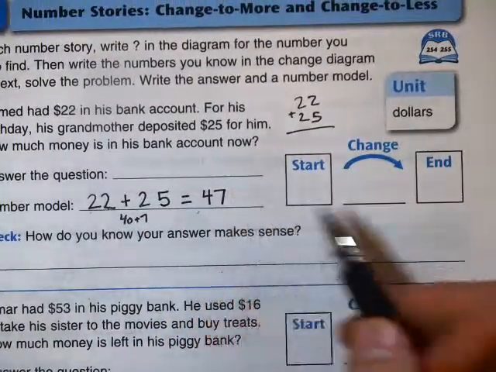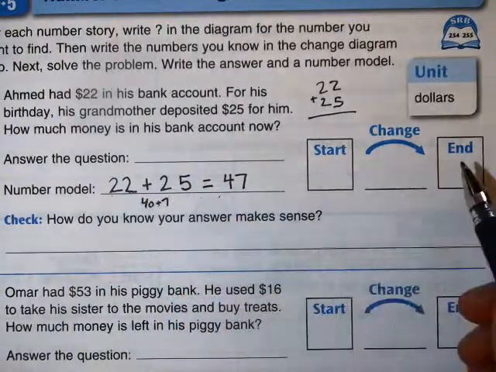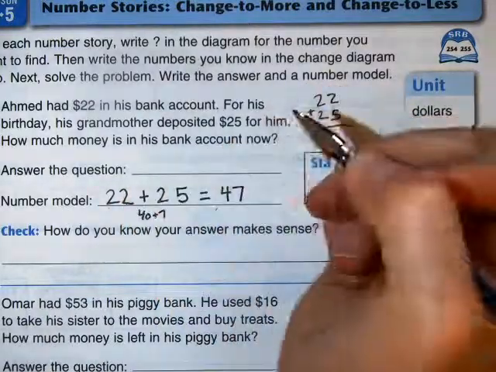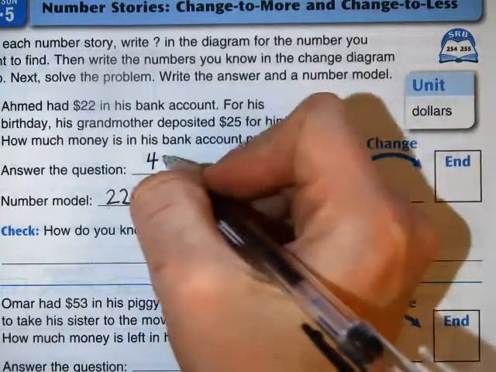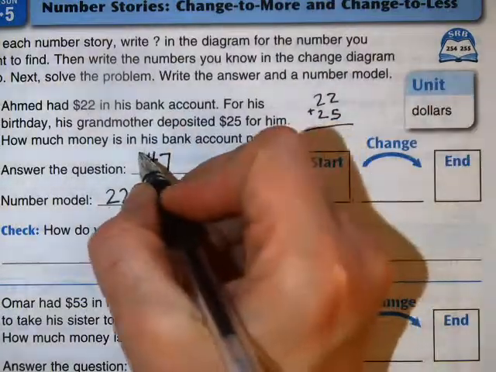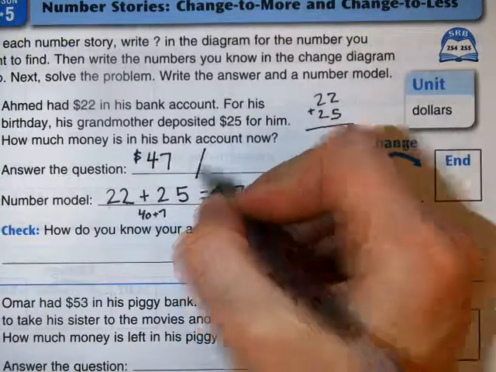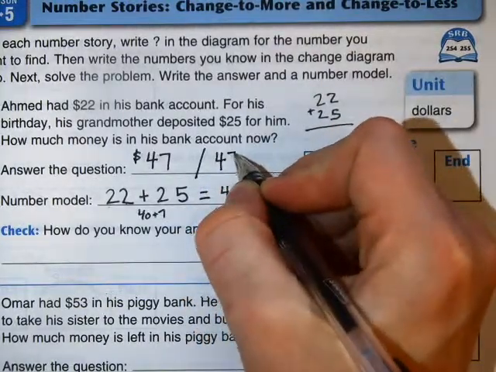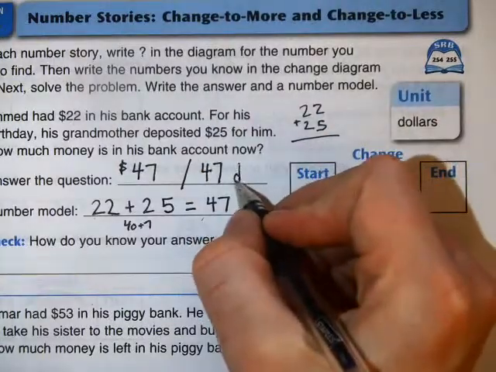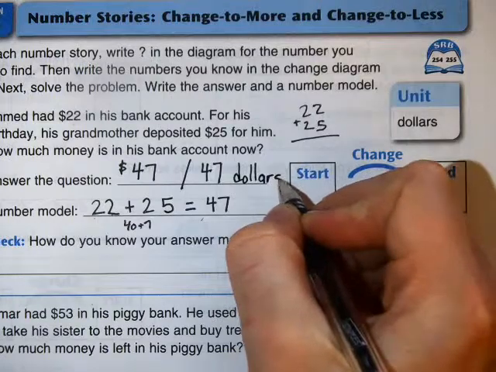And so my number model is 22 plus 25 equals 47. Now, we need to figure out where to put all these numbers in the rest of these slots. So up here, answer the question. The answer is going to be 47, and it's dollars. So you could even write $47. You could also write 47, and the spelling of dollars is right over here in unit, dollars. And I do like to see those labeled with the units.